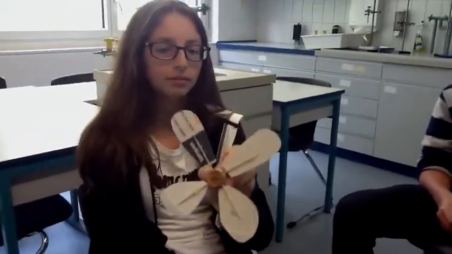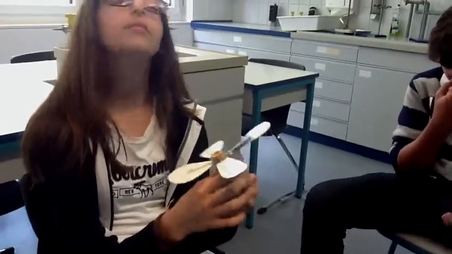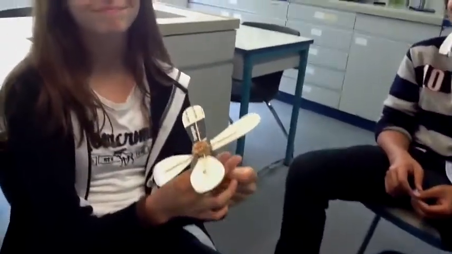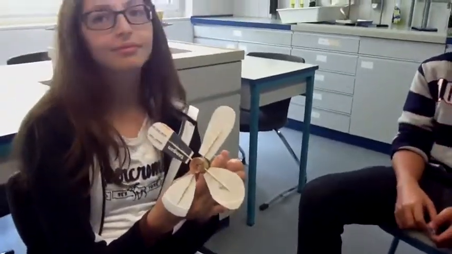Okay, guys, and this does not look very accurate. It's very off-angled. If we would have tried this again, we would have changed the angle. We would have done more angles, and we would have made sure that the propellers were all the same size and the same shape.